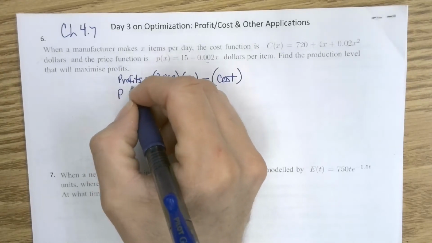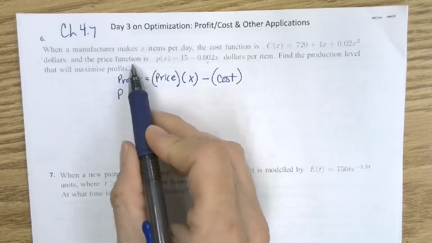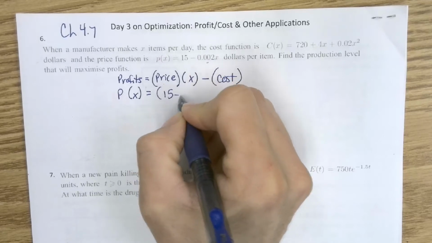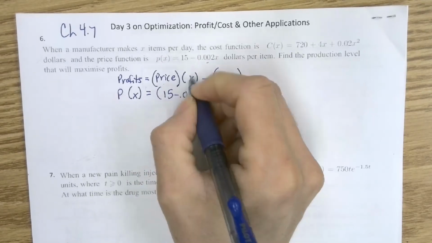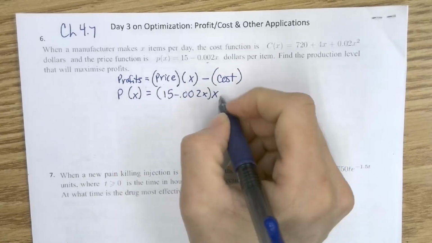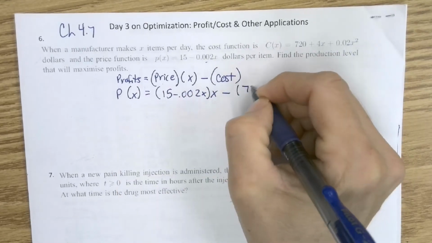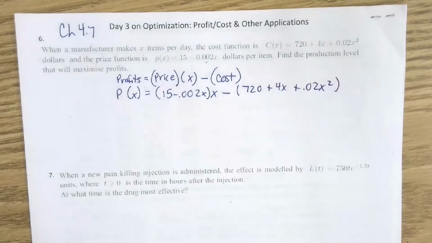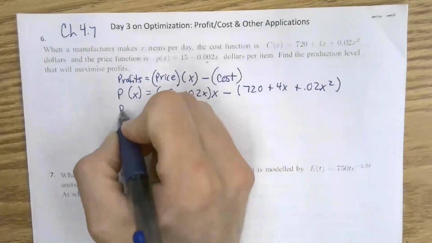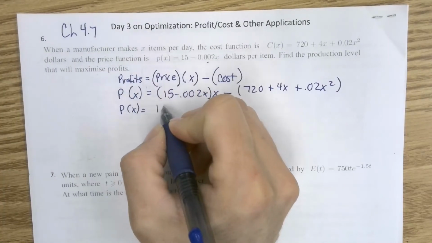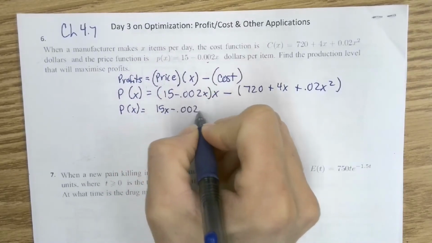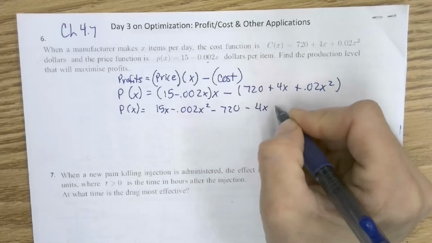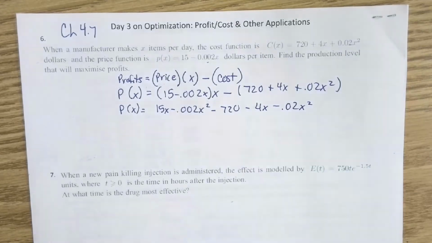So profits, I'm going to use capital P of X. They use little p of X for price, but capital P of X would be our profit function, which is this 15 minus 0.002X times X items, which would give me my total revenue, minus my total cost, 720 plus 4X plus 0.02X squared. And we're just going to clean this up a little bit. So we have 15X minus 0.002X squared minus 720 minus 4X minus 0.02X squared.